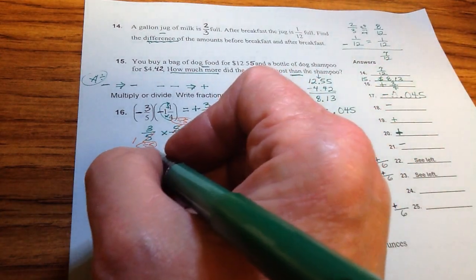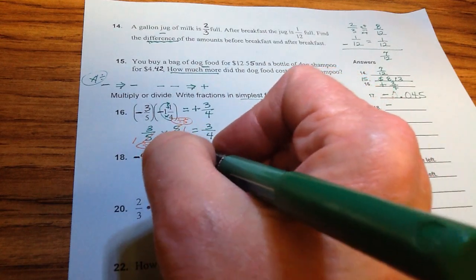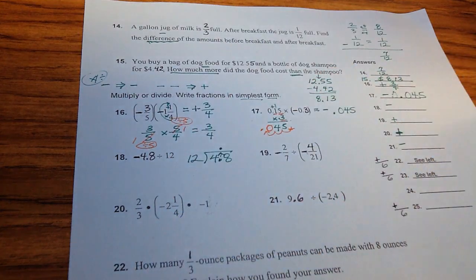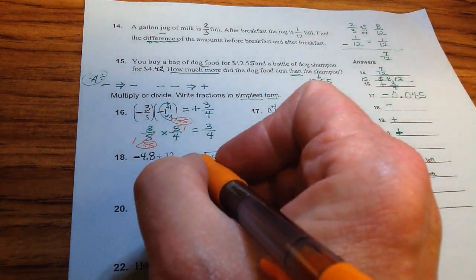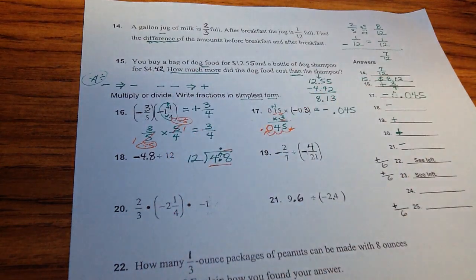Number 18, first number goes under. So the 4.8, if there's just one decimal and it's on the inside, move the decimal straight up and then normal divide. Does 12 go into 4? No. 48? Yes. 4 times.